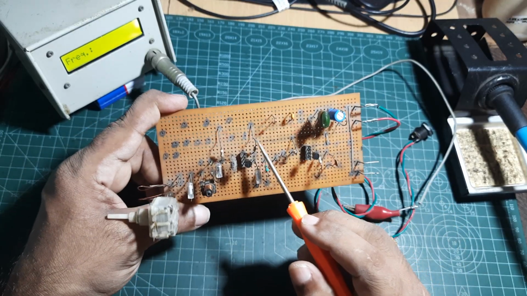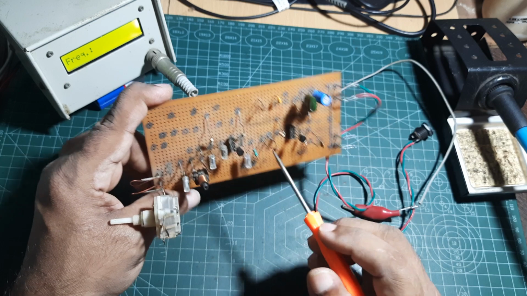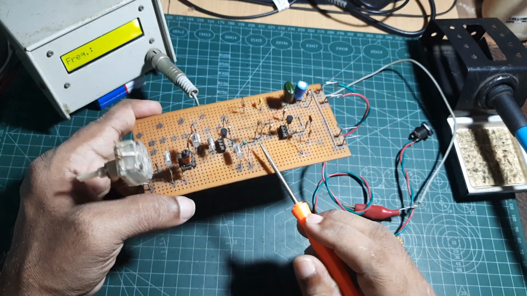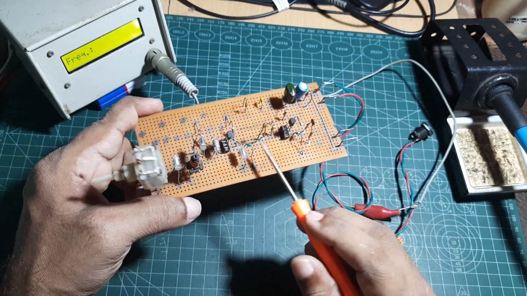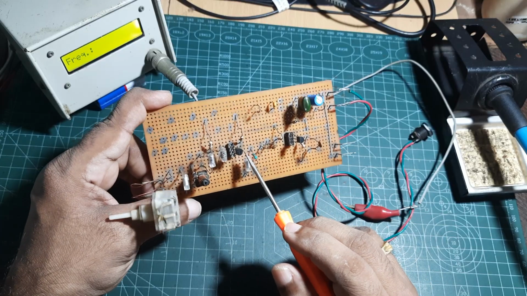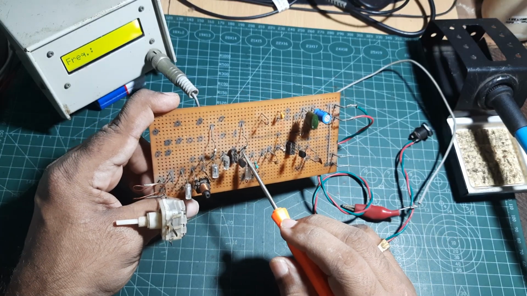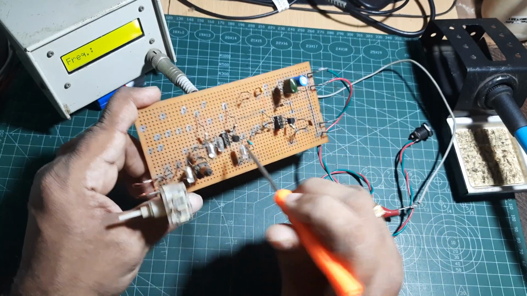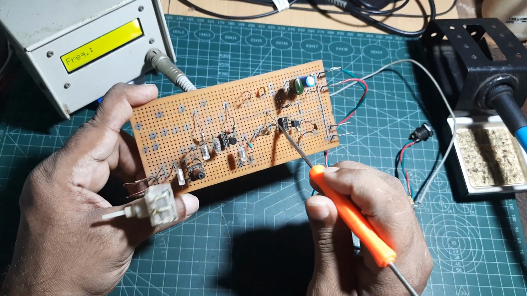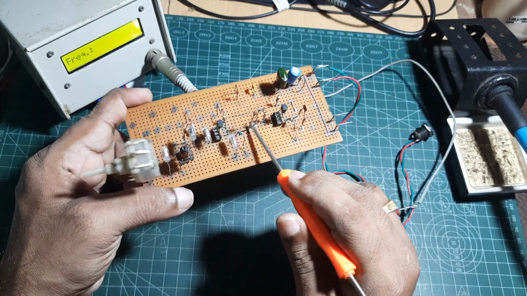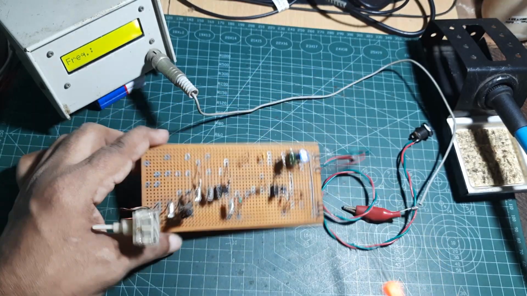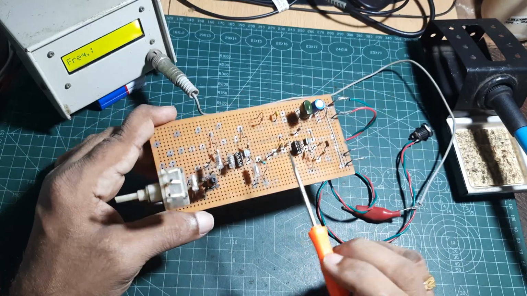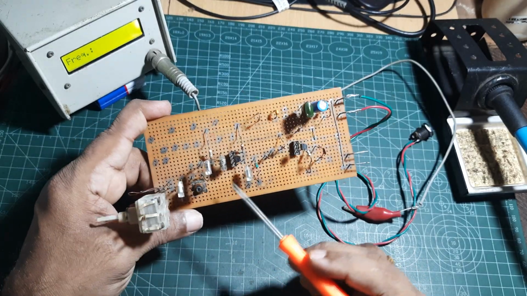And this is the collector resistor, and this is the emitter resistor, and this is the coupling capacitor. This couples the radio frequency signal from the emitter side to the base of the next transistor. So this is the coupling capacitor. So this is the overall wiring connections.